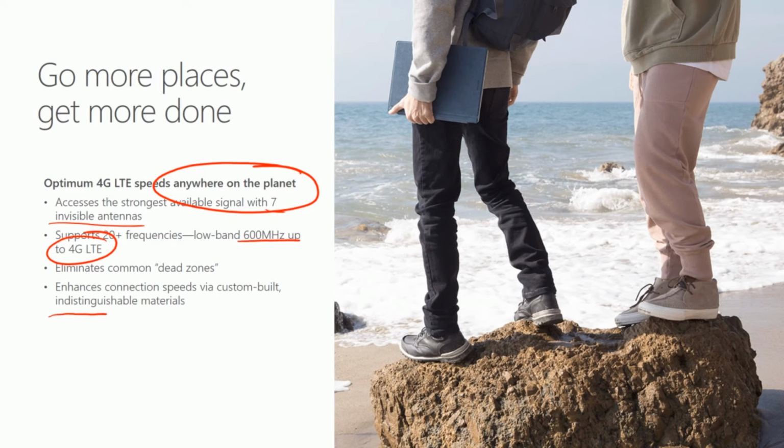Notice indistinguishable materials. That's purposefully worded. The Surface Pro looks exactly like the regular Surface Pro. There is a grayish, darker part on the top. It matches the other device. And on this device, it's made out of an acrylic or a plastic, so that we have the best possible 4G LTE connection. It doesn't change its durability or its strength, but it does allow us to have an LTE model, and it feels exactly the same to the touch.